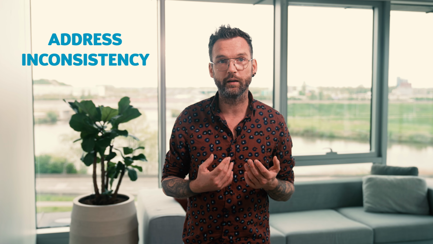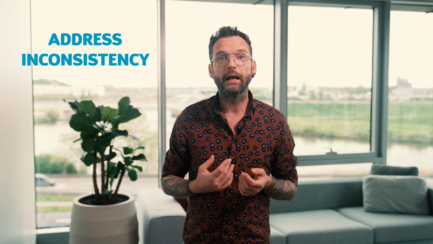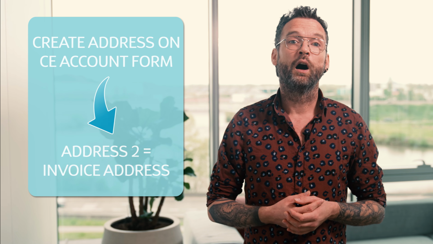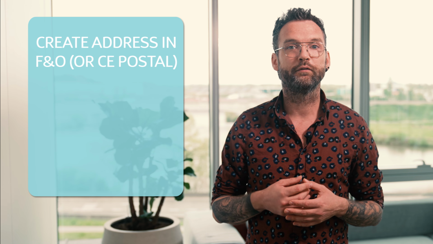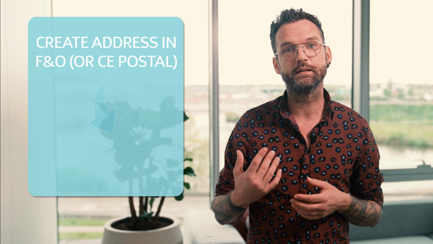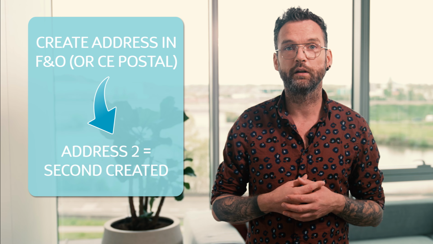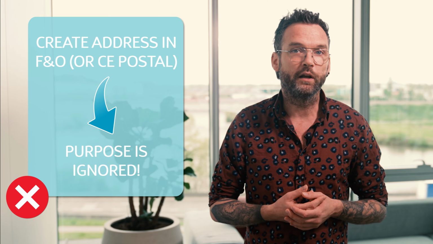Next downside we have noticed is the inconsistency between the new postal address table and the address fields on the contact and the account table, which is actually by design. For example, when using the address fields on the account form in CE to create an address, address 1 fields automatically map to a postal address record of type delivery, and address 2 creates an invoice address. However, when creating any address in the F&O or in the postal address table in CE, the first created address ends up in the address 1 fields and the second address in the address 2 fields, regardless of the selected purpose. Clearly, this can create confusion.